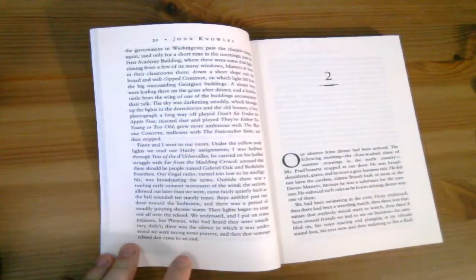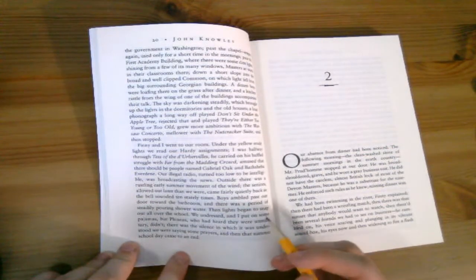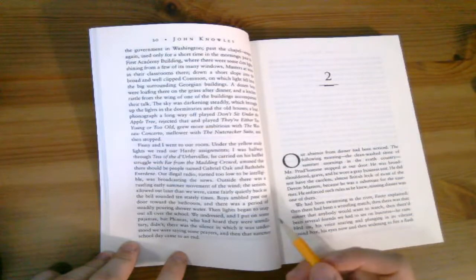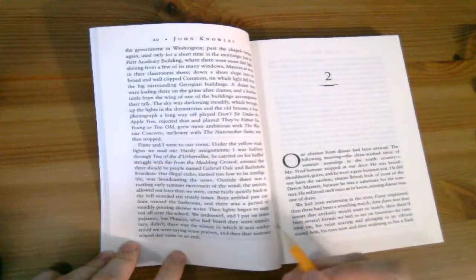Here we see a bit of a contrast. We see a contrast because Phineas had heard that pajamas were unmilitary.